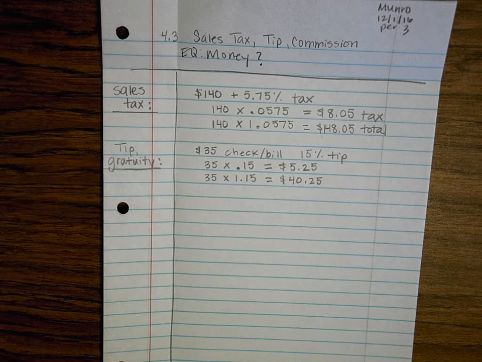A $500 tip, that would be wonderful. Never happened to me. What's a busboy? The busboy's like the one who comes and cleans the table. Okay? All right.